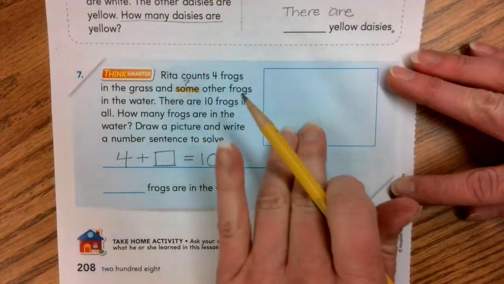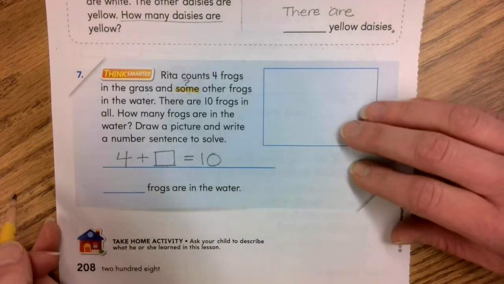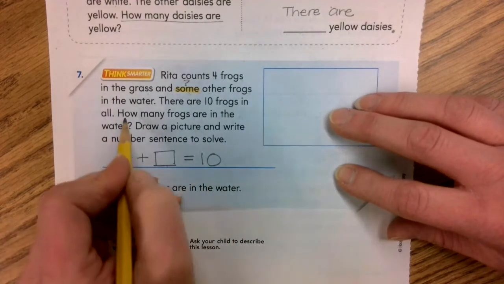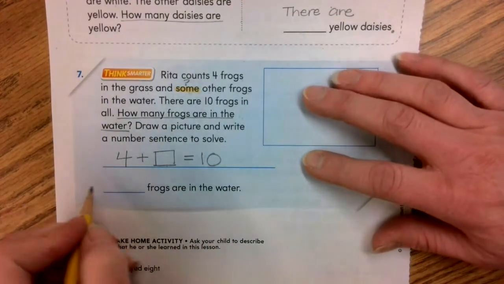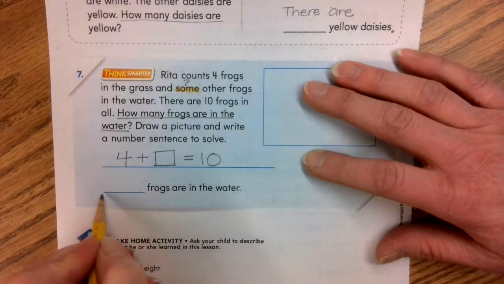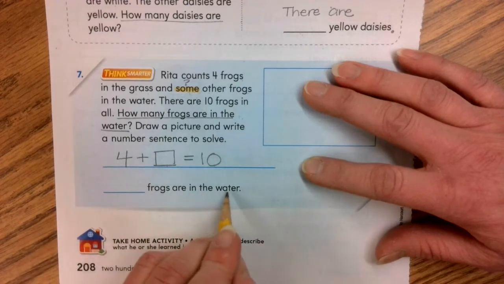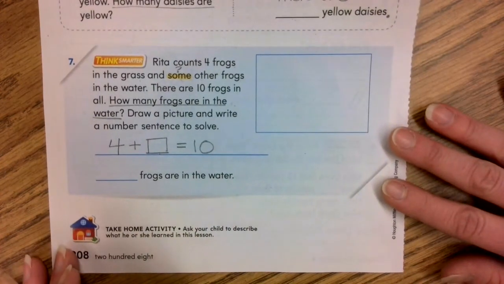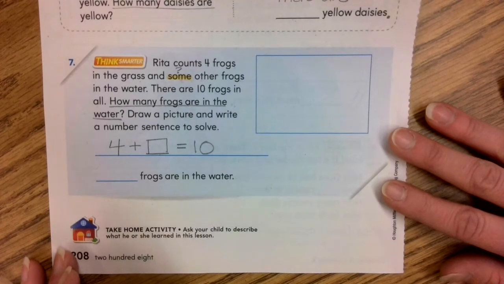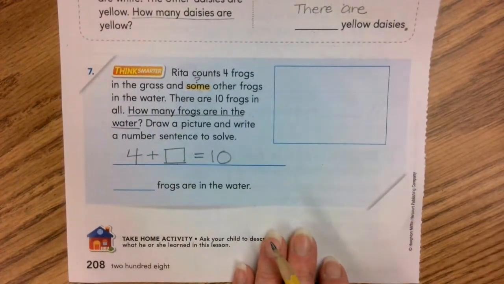So you're going to draw a picture here. I've already given you a number sentence. So fill that in. Remember, our question is how many frogs are in the water? Okay. Blank frogs are in the water. They've already given you a complete sentence. Okay. You don't need to worry about adding anything. Just put the number in there. Blank frogs are in the water. So I hope this helps. Please make sure you don't accidentally skip something. And go ahead and finish up. I will talk with you later.